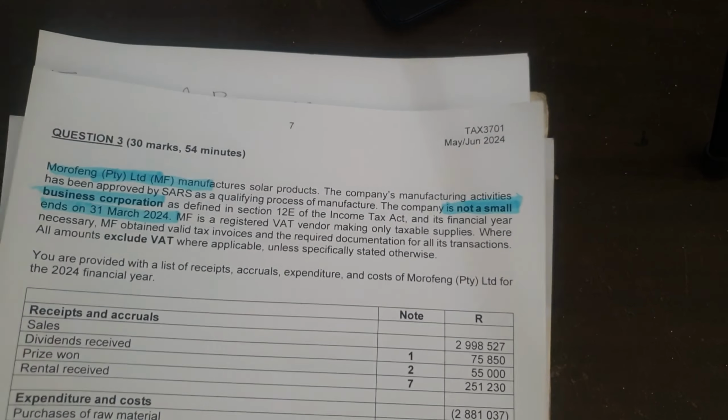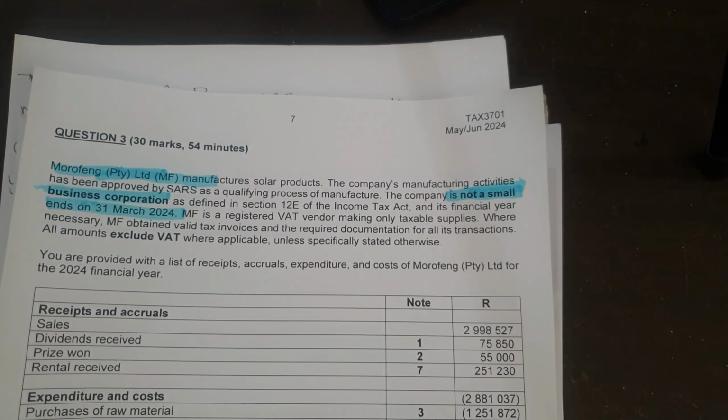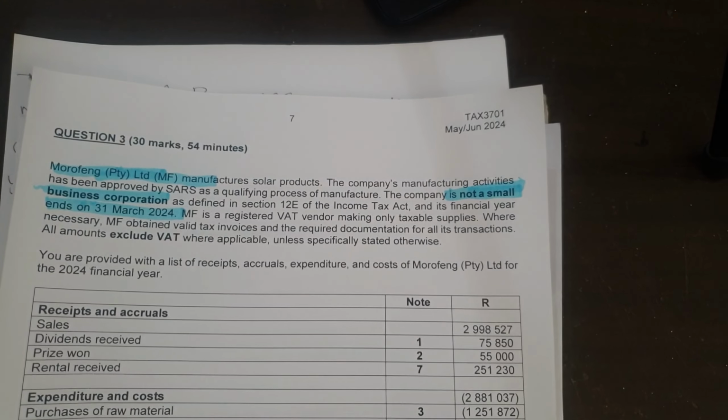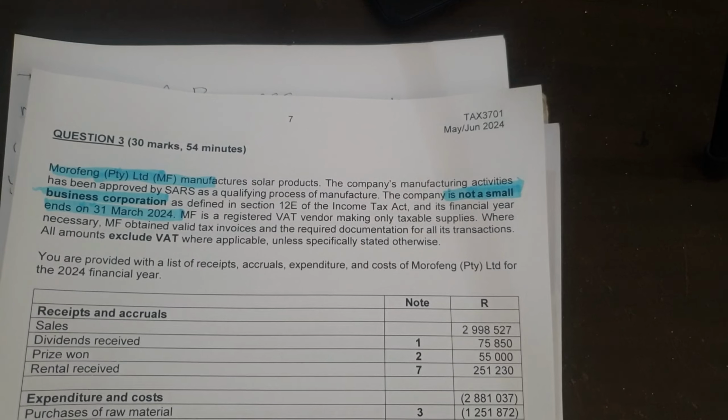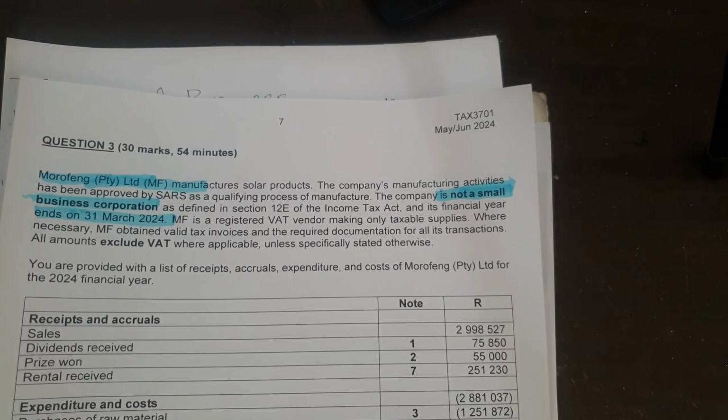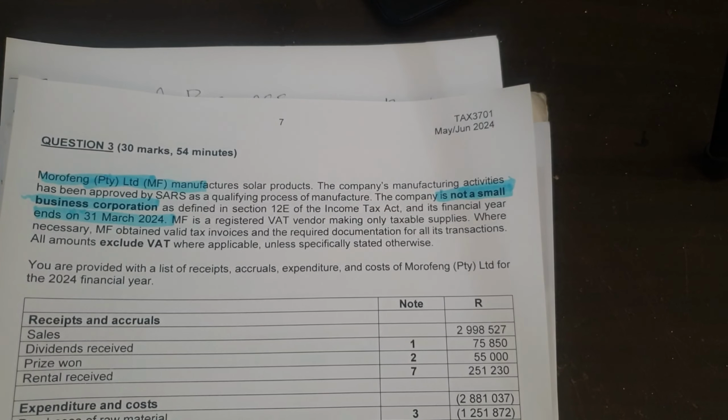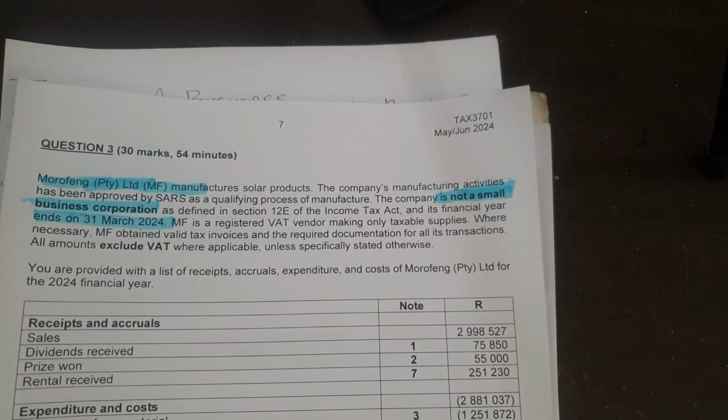And let's read the question. This question says Morofeng Pty Limited is a manufacturer of solar products. The company's manufacturing activity have been approved by SARS as a qualifying process of manufacture. The company is not a small business corporation as defined in Section 12E of the Income Tax Act, and its financial year ends on 31 March 2024.